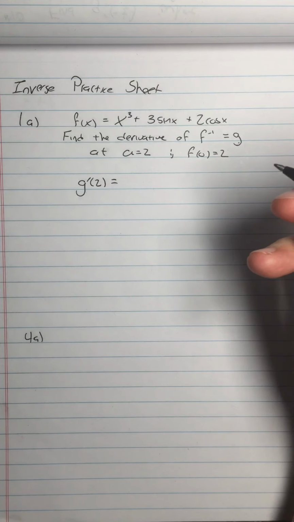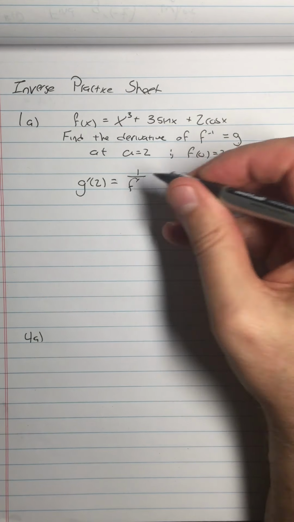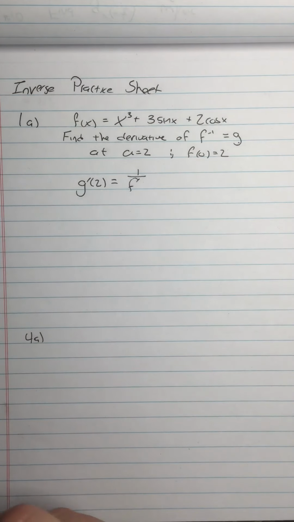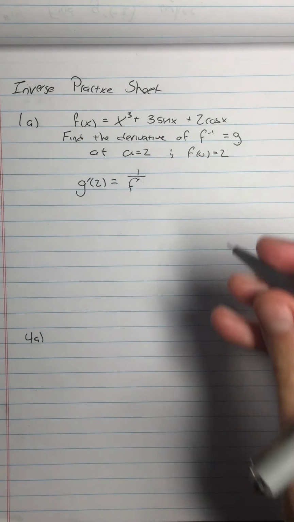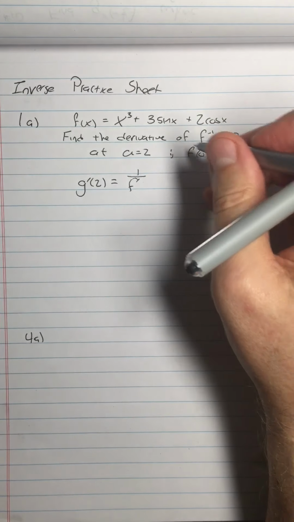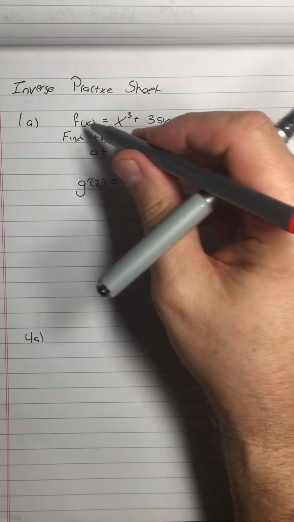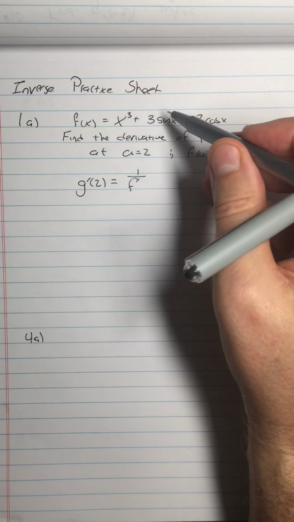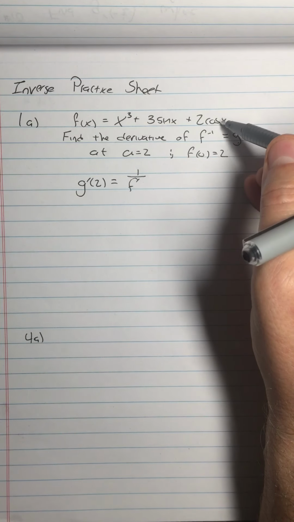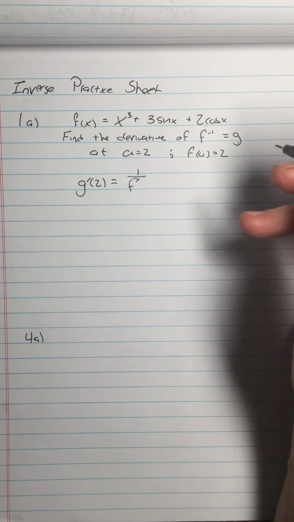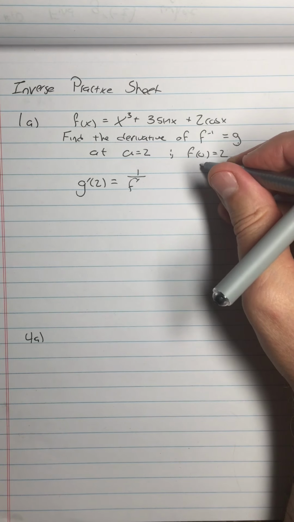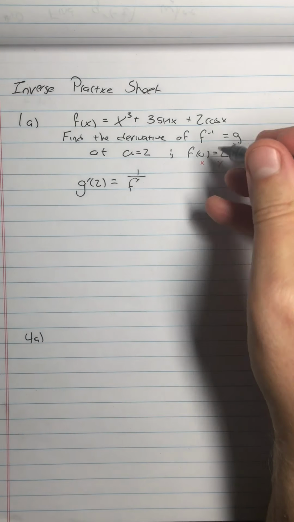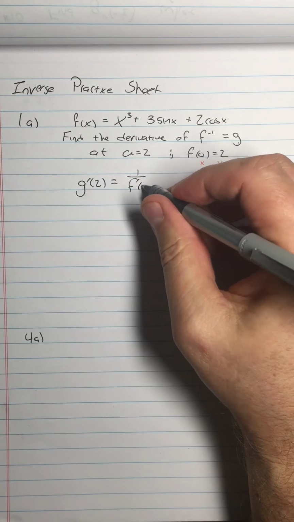So according to the theory, that's going to be 1 over f prime of whatever x would give me 2 from f. So that's why you have this additional information, without which you can't really solve the problem. It would be too hard to figure out how I would get 2 for my value of f of x if I had to solve 2 equals x cubed plus 3 sine x plus 2 cosine x. Could I figure out that x equals 0? Probably, just by looking at it. This is the x and this is the y in terms of the way I've been writing it. All right, so that's 1 over f prime of 0.